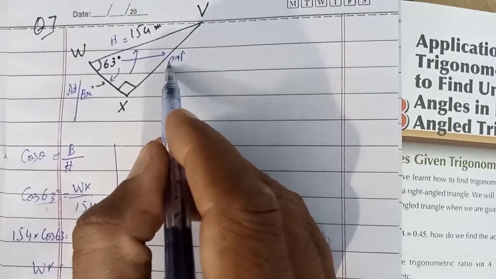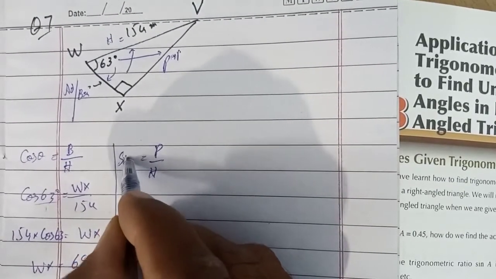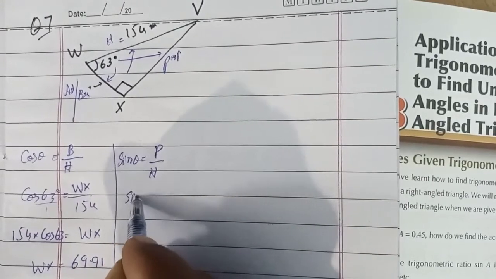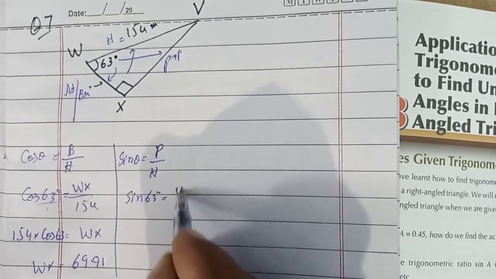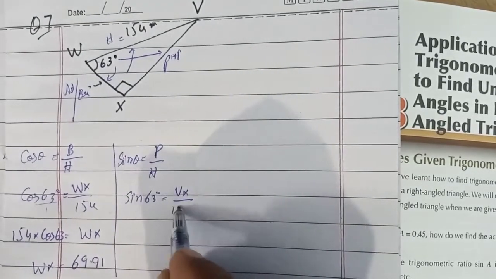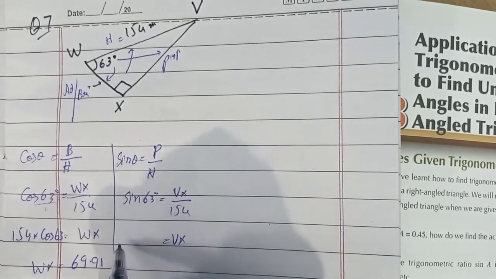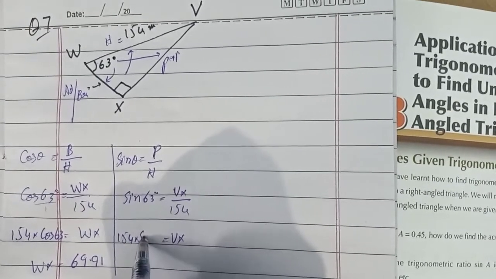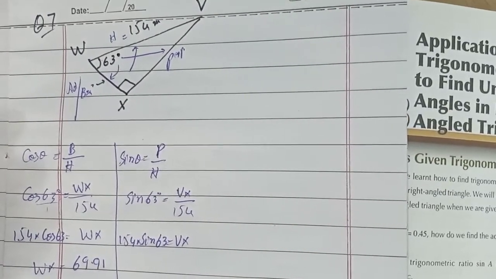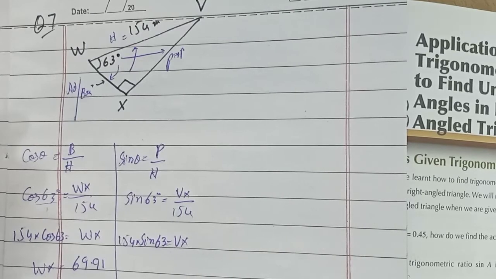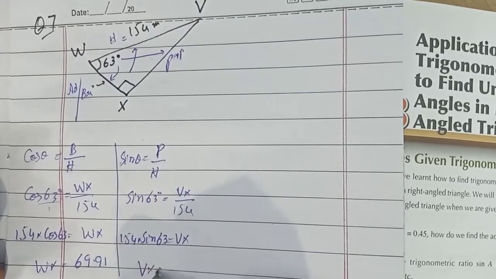Now I will find perpendicular. The ratio of perpendicular to hypotenuse, perpendicular and hypotenuse being the opposite side, is called sine theta. Now over here it is sine 63. Perpendicular I do not know. It is Vx over hypotenuse 154. I do cross multiplication. 154 multiplied by sine 63 is equal to 137.